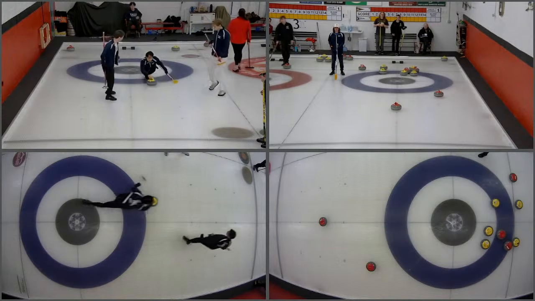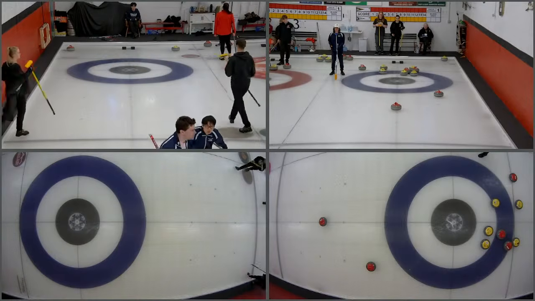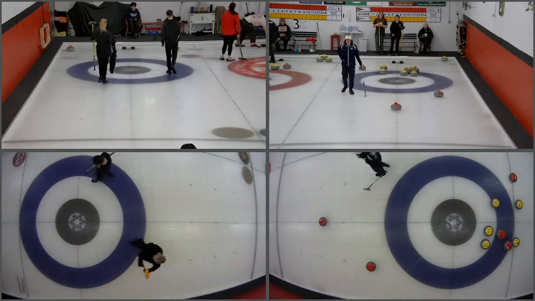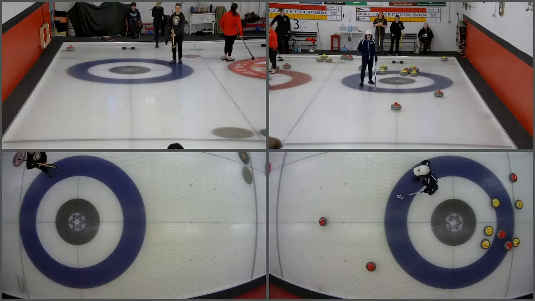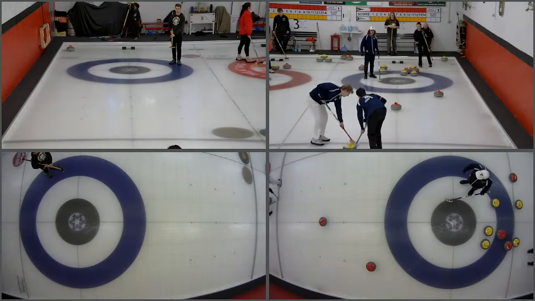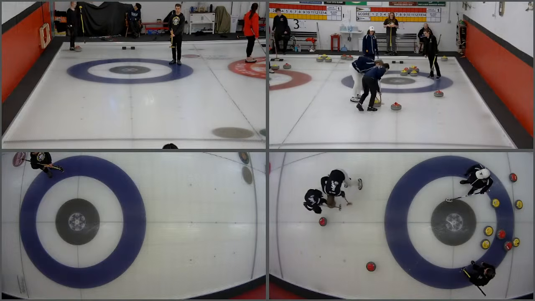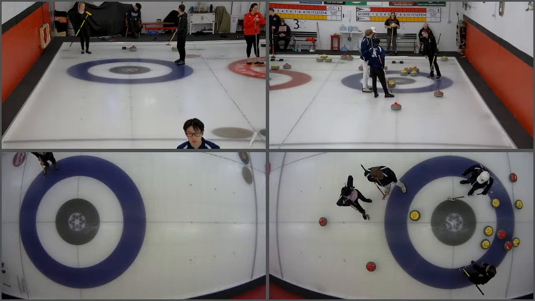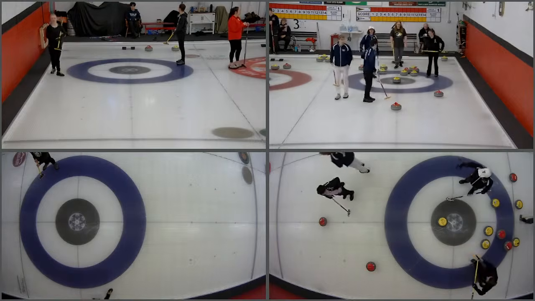Skip Timothy Lee. Probably looks pretty good so far. Yeah, I see. You can really see how much more this rock's going to curl when it has the right weight, and it's definitely curling quite nicely right to the top button there, right behind the cover, so that's a pretty nice shot.